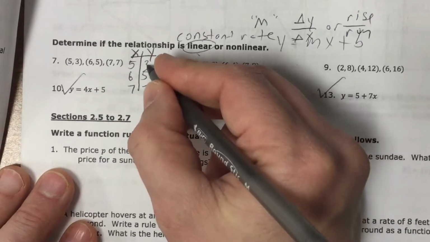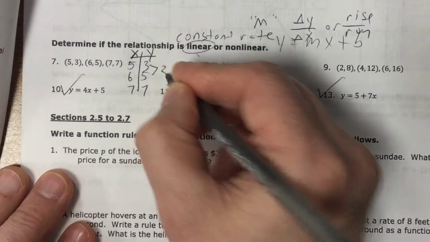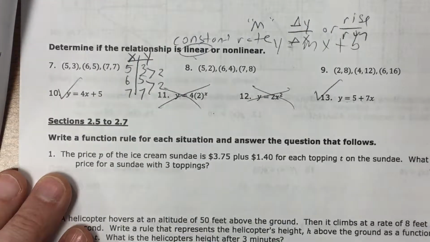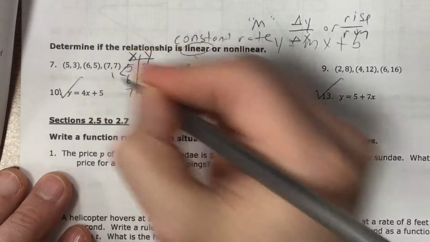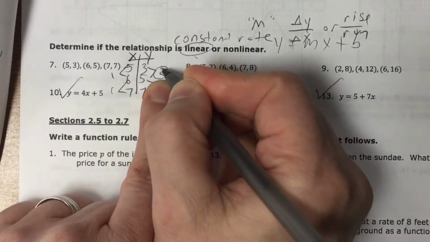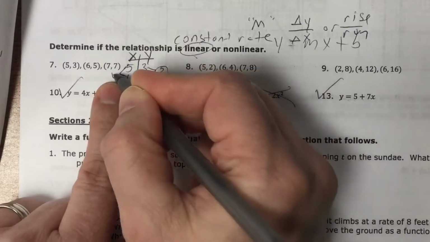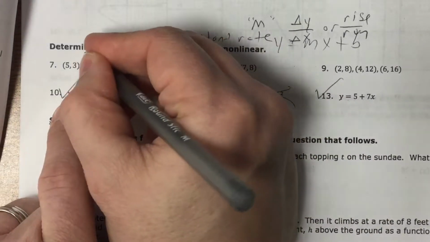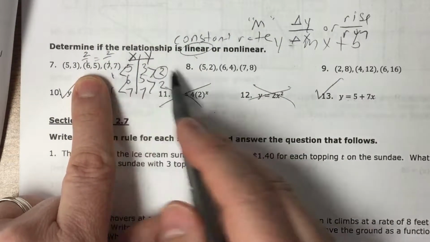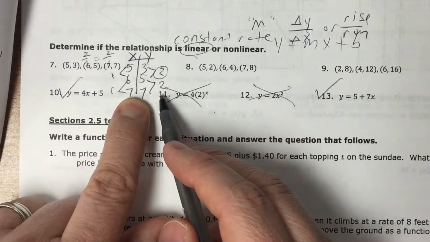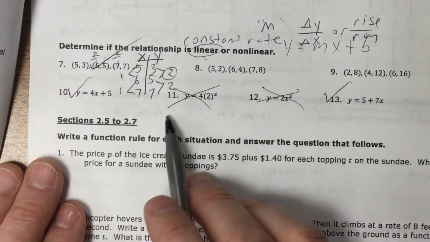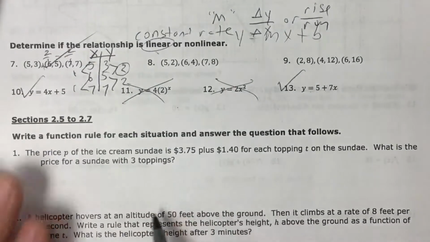So how is my y changing here? From 3 to 5, it went up 2. From 5 to 7, it went up 2. For x, 5, 6, and 7, it went up 1 each time. What I look at is my y changing number over my x changing number. If I get the exact same thing every time, or if it reduces to the exact same thing every time, it is linear. So this one is linear. You can do these two on your own to see if they are linear.